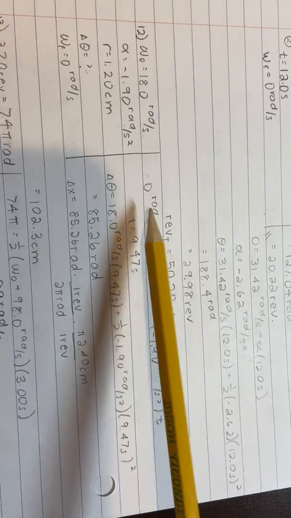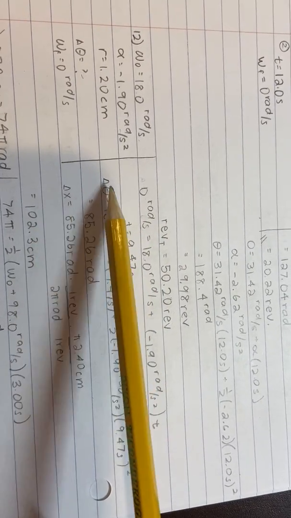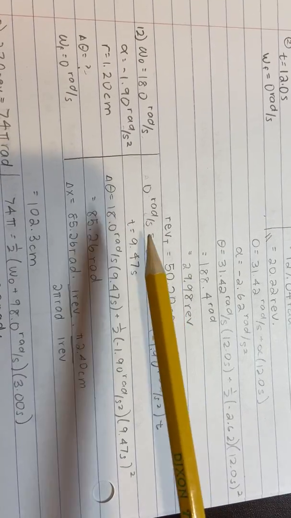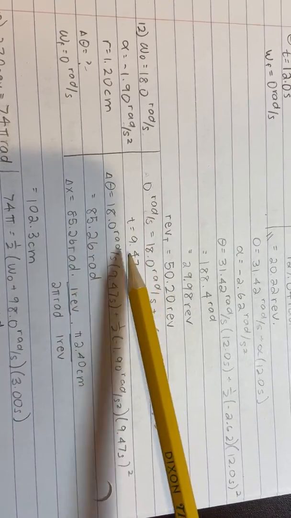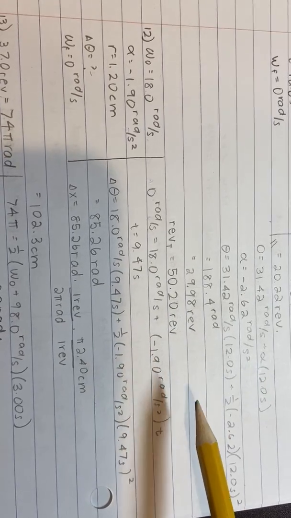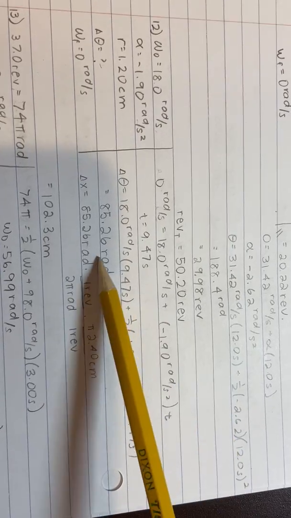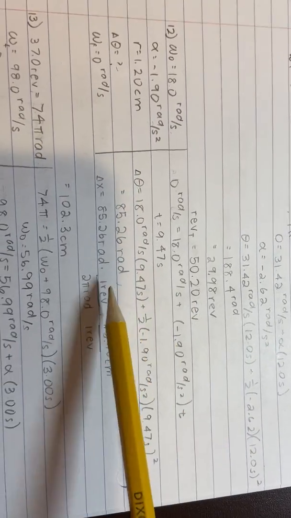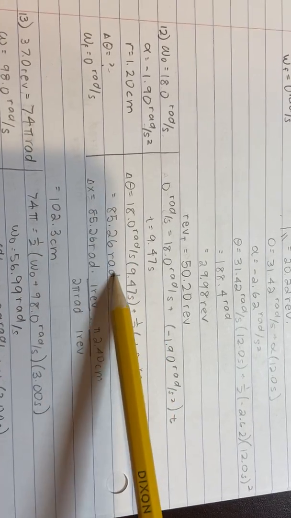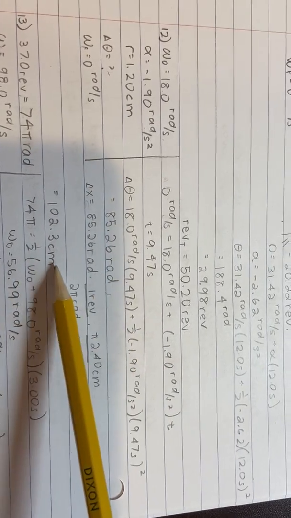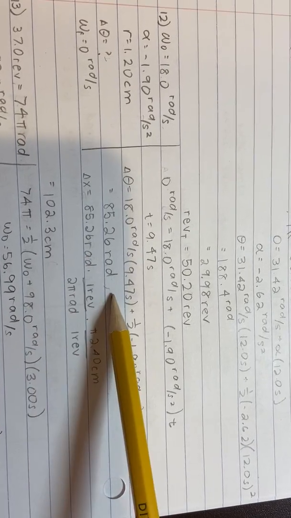And then after that, you get change in theta, or change in radians, equals w initial times the time plus 1/2 angular acceleration times time squared, and then you get this. And then you want to find the displacement now because it's not necessarily asking for radians, it wants it in centimeters. So since you know the radians, there's 2 pi radians in 1 revolution.